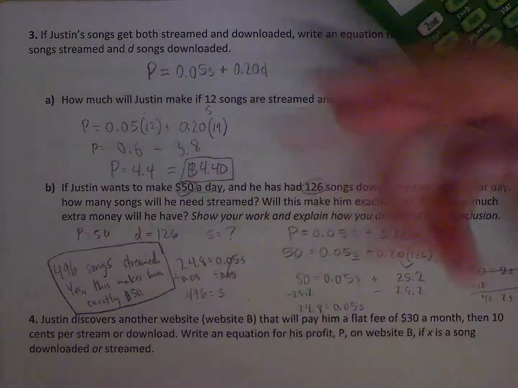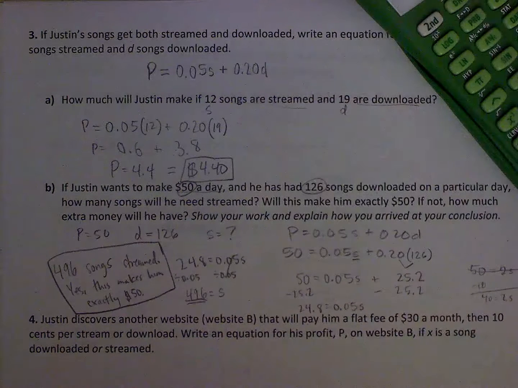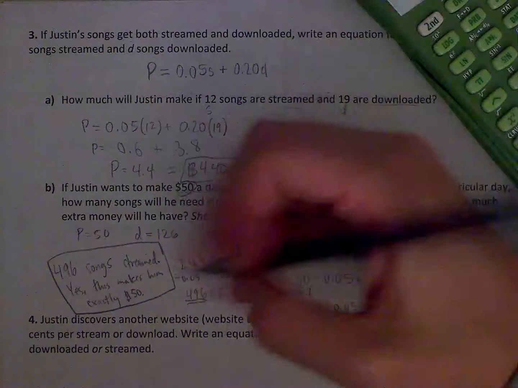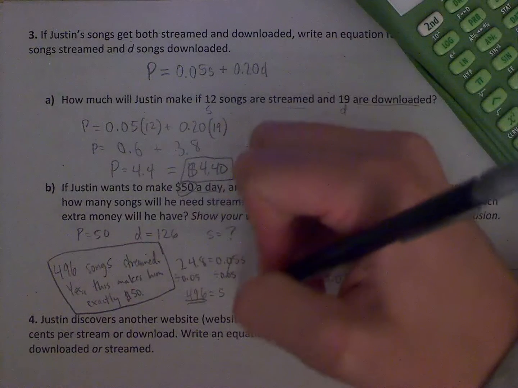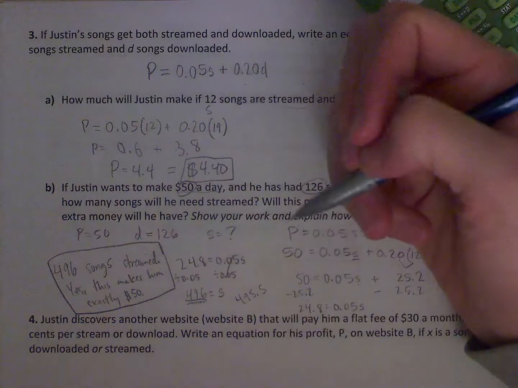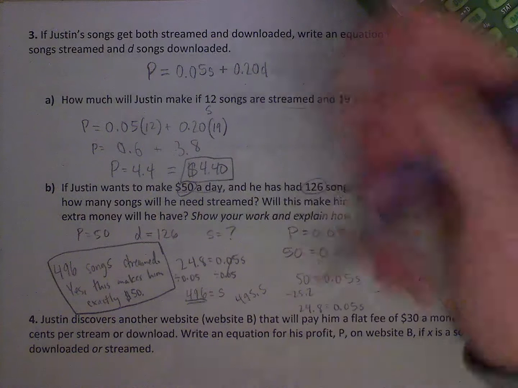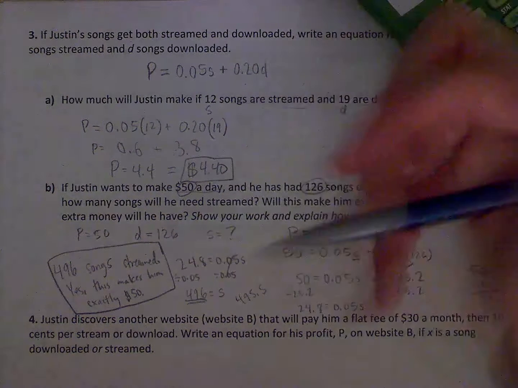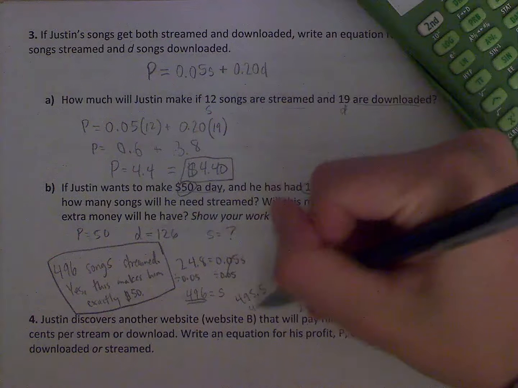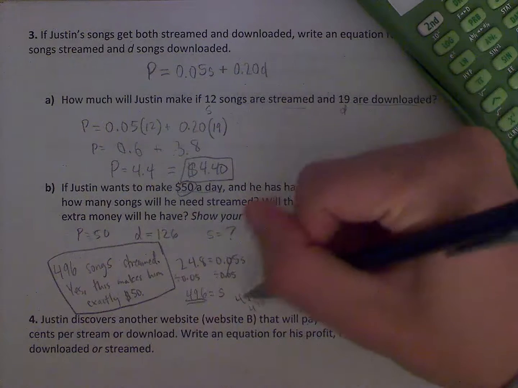Now the way that I would have been told that it didn't is if this number, when I solved it, ended up being not a whole number, right? And so let's say it had been 495.5. Well, basically what that's saying is I would need 495.5 streams to make $50. Well, there can't be a half a stream, so my answer would be 496, but that I would have a little bit of extra money at the end.